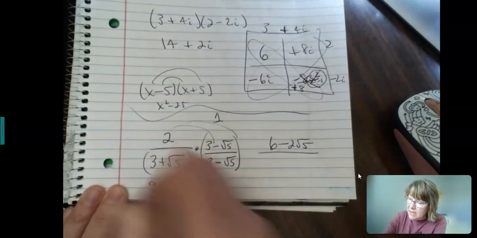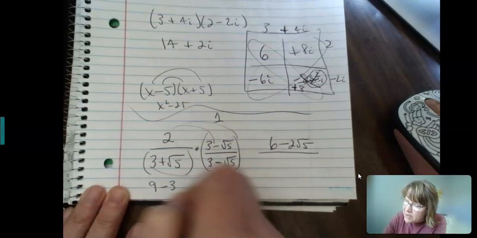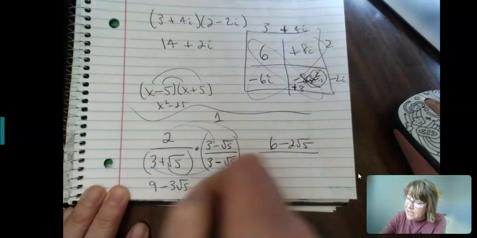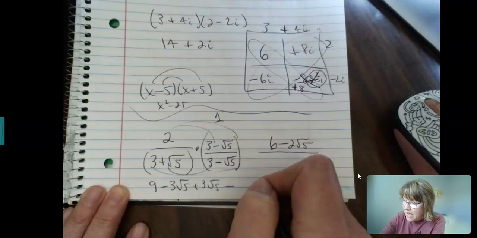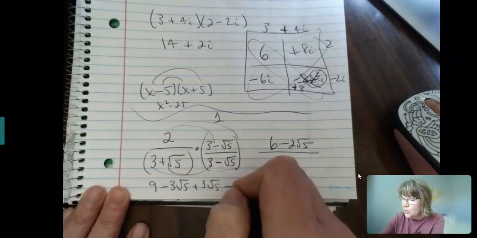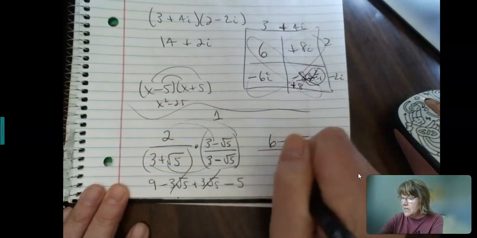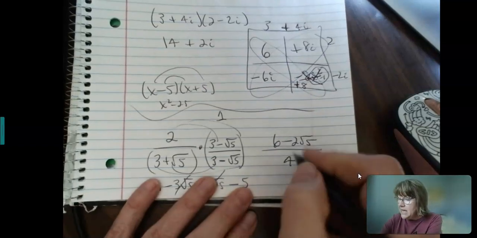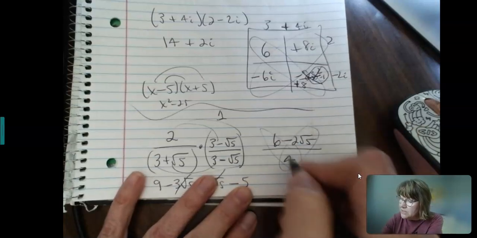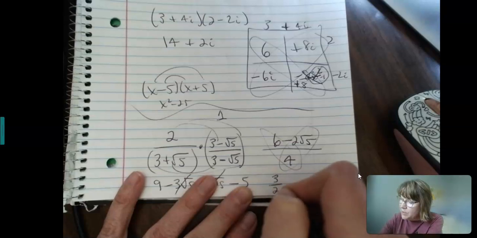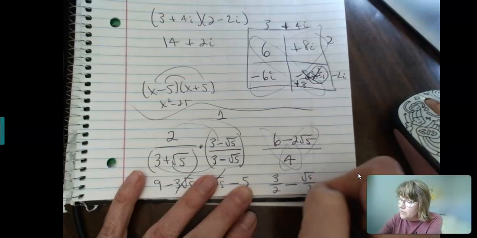First is 9. Outside is, let's see, what is it? Negative, the 3's are on the outside with the square root of 5. Inside would be the 3 on the outside, square root of 5, minus the square root of 25, because 5 times 5 is 25, and the square root of 25 is 5. See how those cancel. And what happens is you get a nice number there, which is a 4. And I can simplify these because 2 goes into everything here. So 6 divided by 4, divide by 2, 3 halves. These divide by 2, so I get what? Square root of 5 over 2.